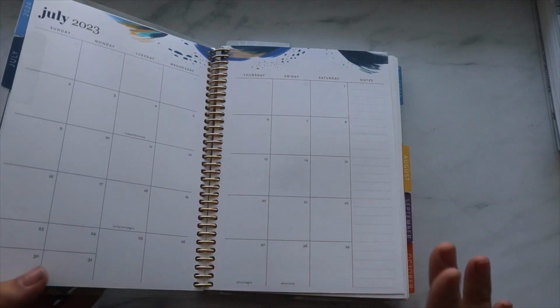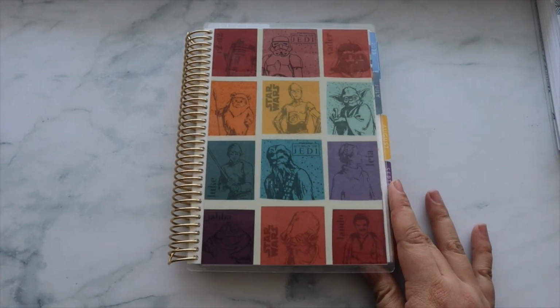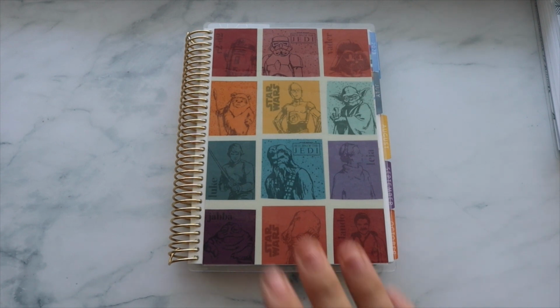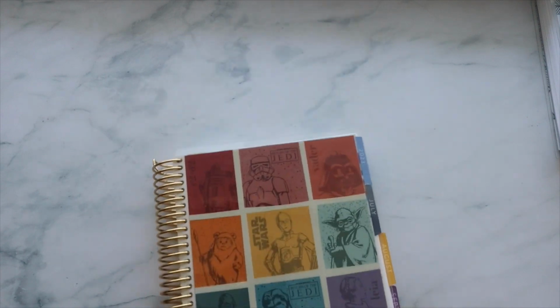I need to jump into this, but again, I just moved into this planner. So this is only for work. I only use this when I'm working. And sometimes I don't use it every single day. There are days where I just don't need my planner, but for the most part, I use this for most of the week. But this is my work planner.